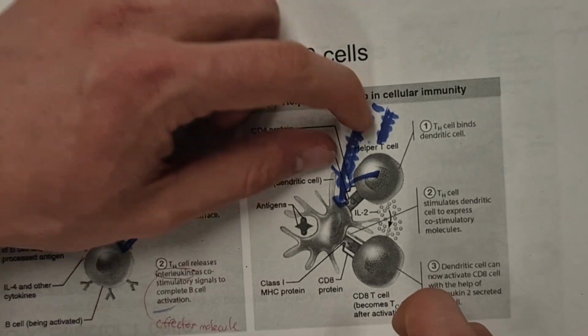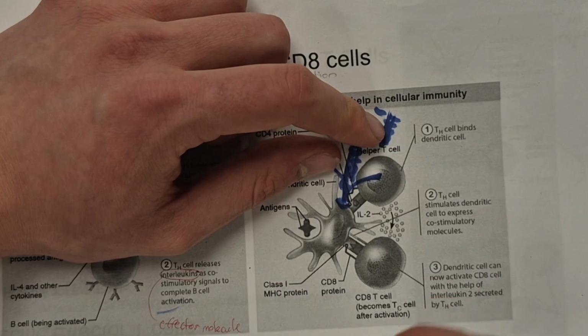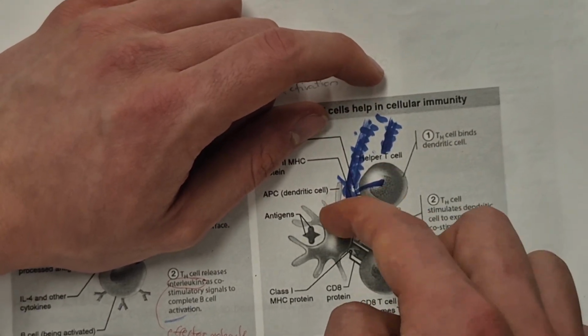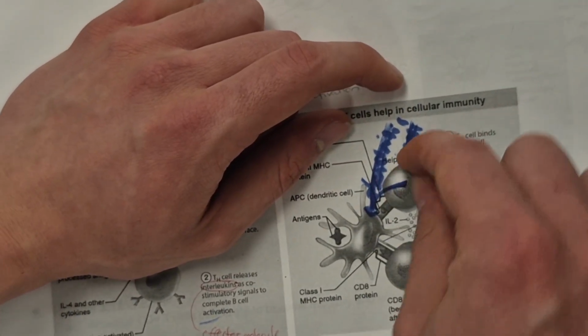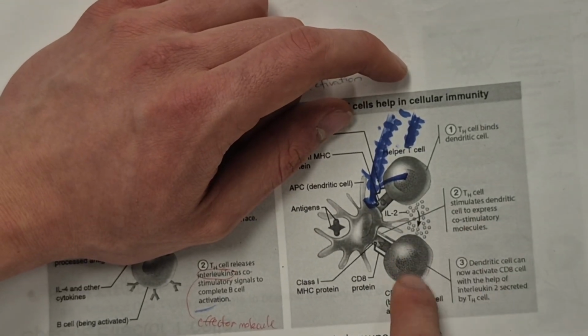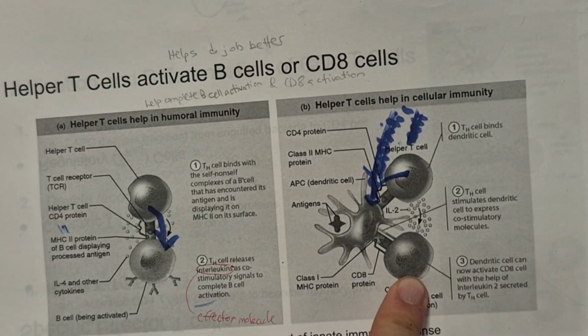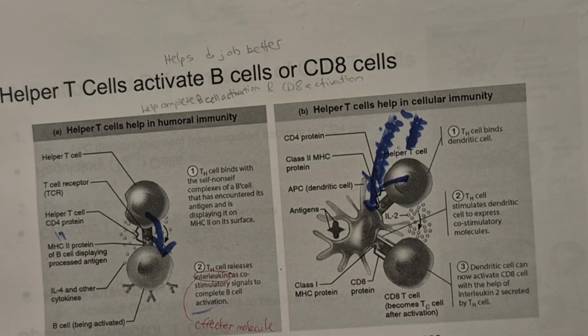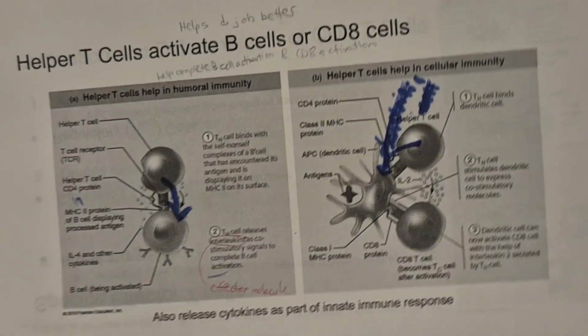And then now you've transformed this CD4 cell, and this CD4 cell is all done. Now you've fully activated a CD8 cell, and the CD8 cells become cytotoxic T cells after activation.